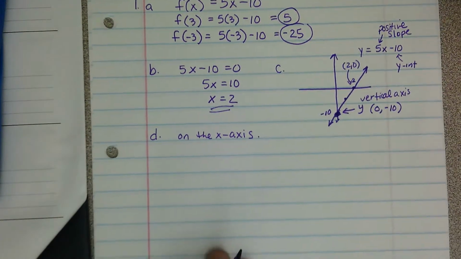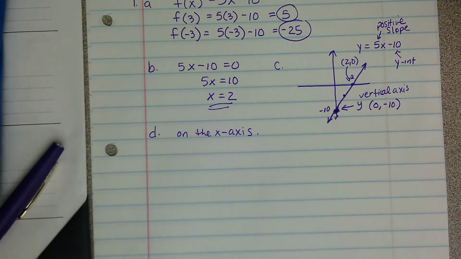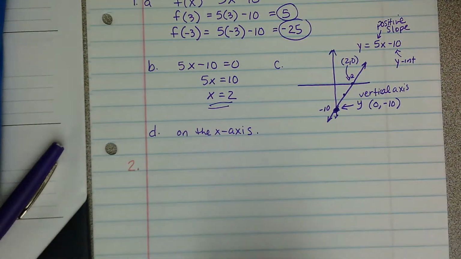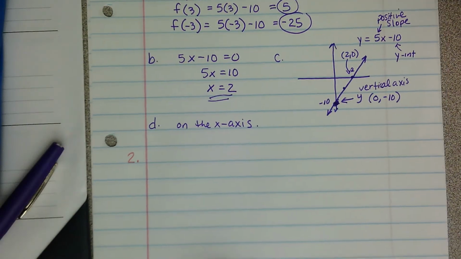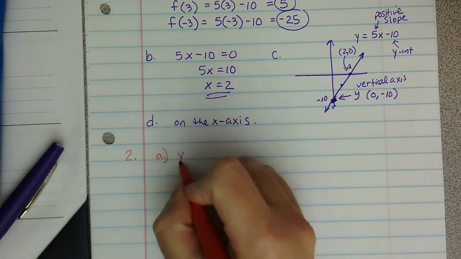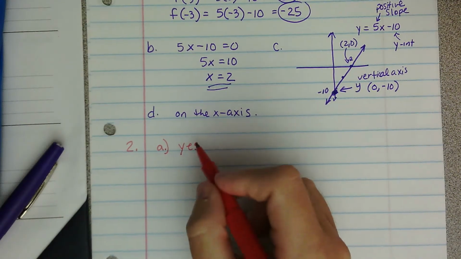It's the x-intercept. For number 2, we are going to figure out which one of these are linear. And the answer to that question is A is a yes. It is linear because the t is in the numerator. The t is in the top.